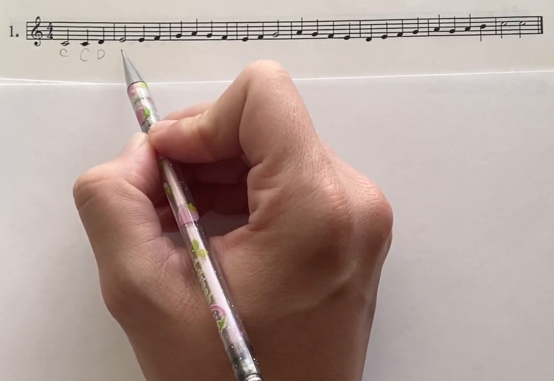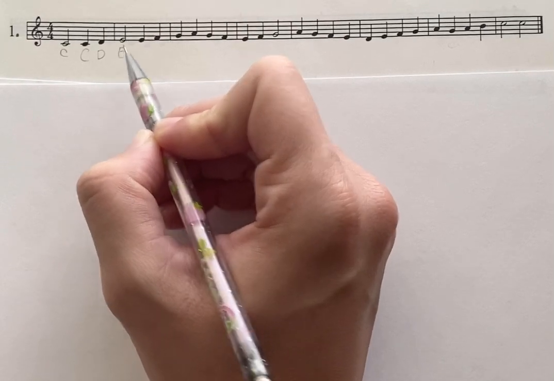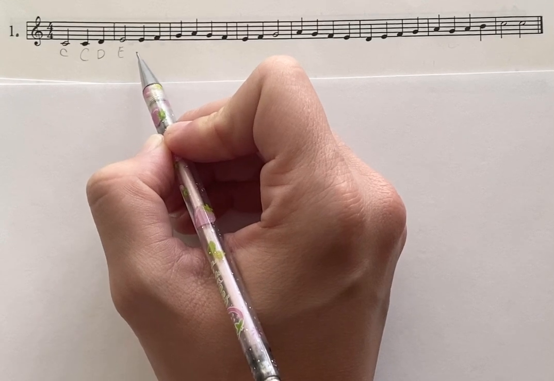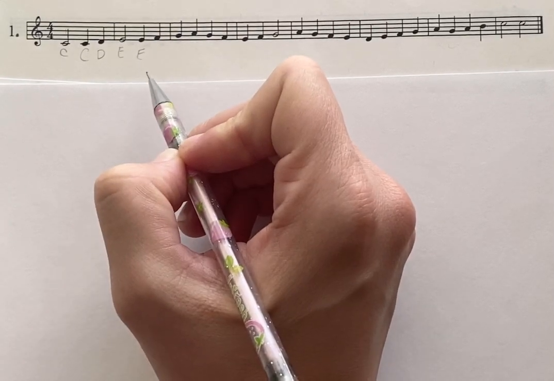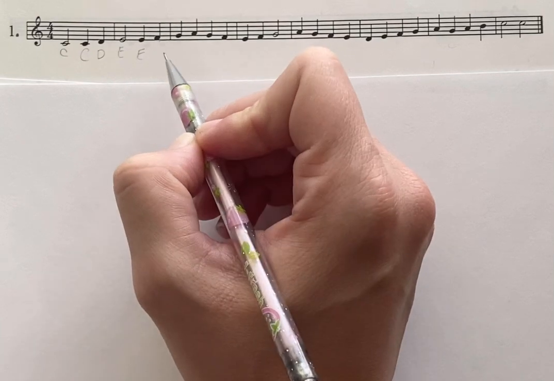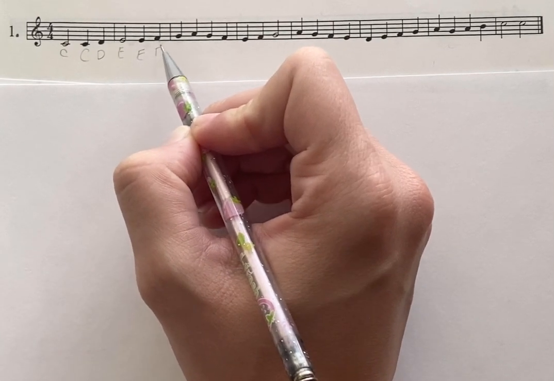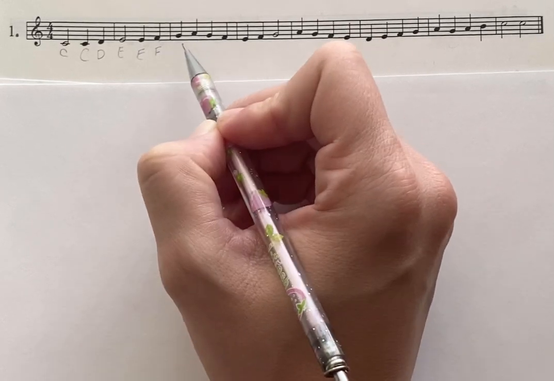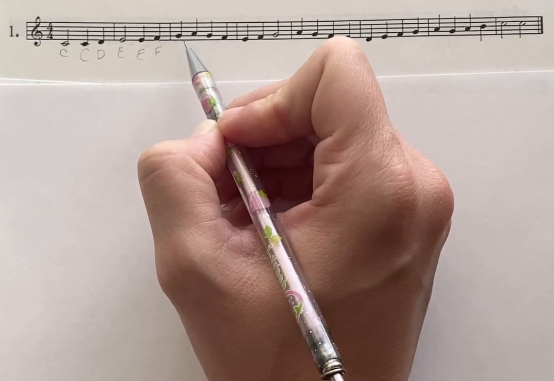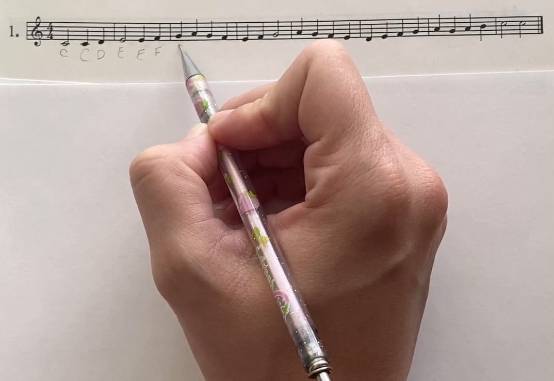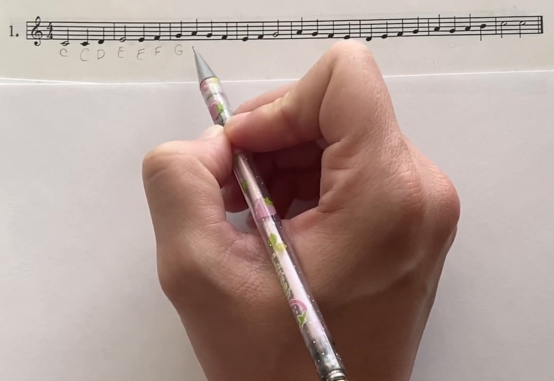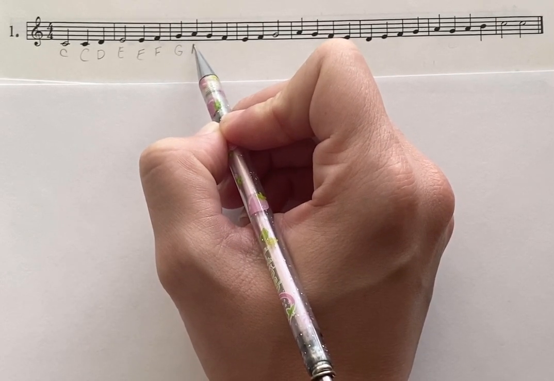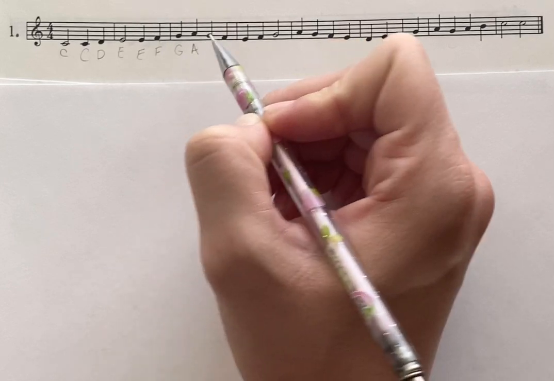Now, the first line is the letter E, right? The second one, take a look, it's exactly the same. First line, letter E. We go up a step, right? So that's the first space. That would be letter F. We're just going up in step, okay? So we're going to go up a step. So now we're on the second line. Then we have up a step to a space, which is the second space, which is A, right?